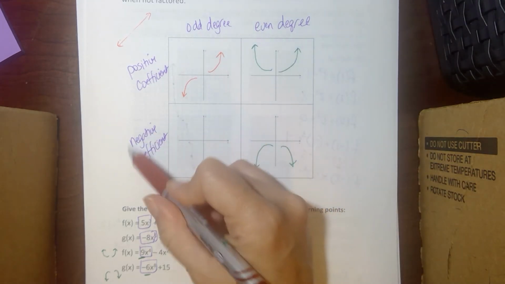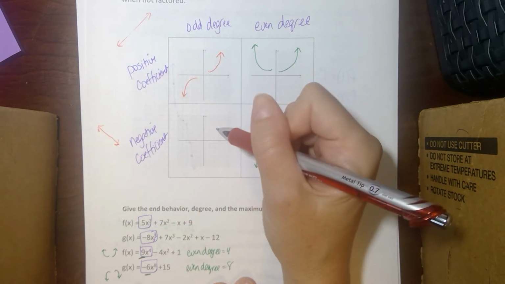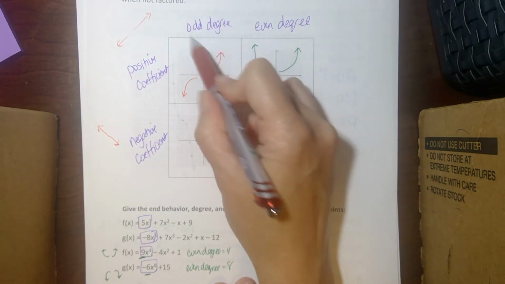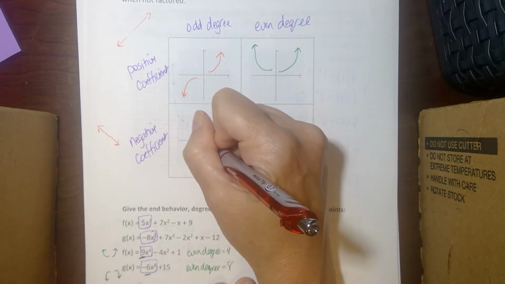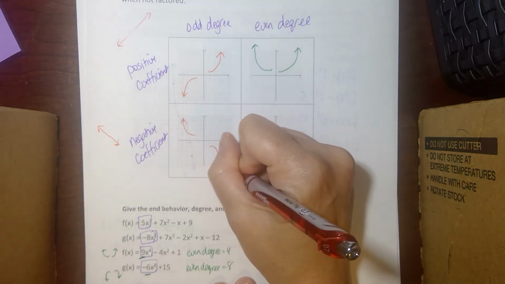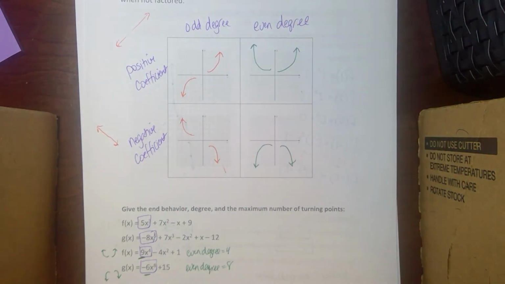What if it has a negative coefficient? Well, think about a negative slope, negative overall rate of change. If it's odd, so that it goes in opposite directions and has a negative coefficient, it's going to start high and finish low. So it would be like an overall decreasing function.